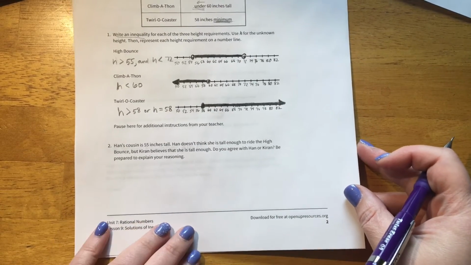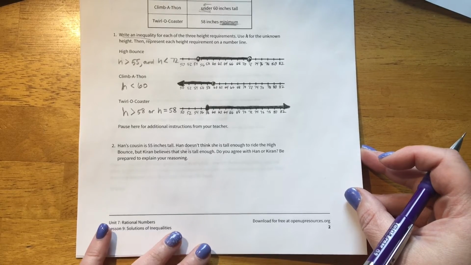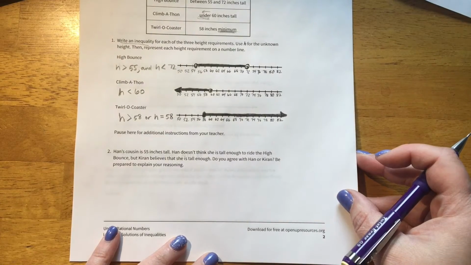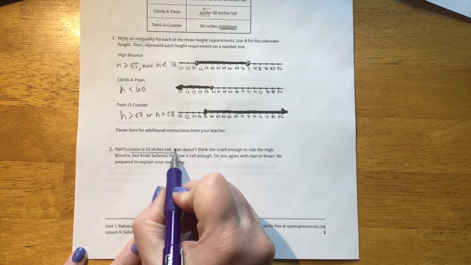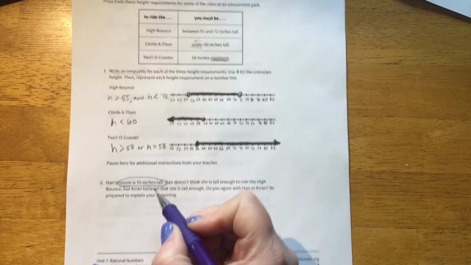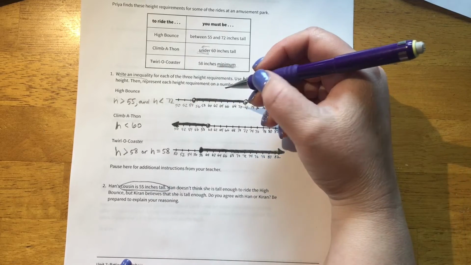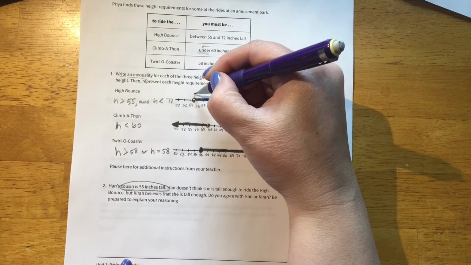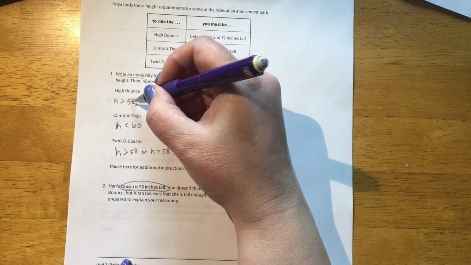Han's cousin is 55 inches tall. Han doesn't think she is tall enough to ride the high bounce, but Kieran believes that she is tall enough. Do you agree with Han or Kieran? Okay, so the cousin is 55 inches tall. Let's take a look at the high bounce. Let's find her height of 55 inches tall. Well, 55 inches tall is right here on that open circle, isn't it? That was our borderline.